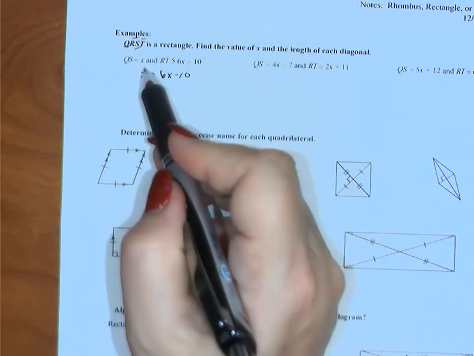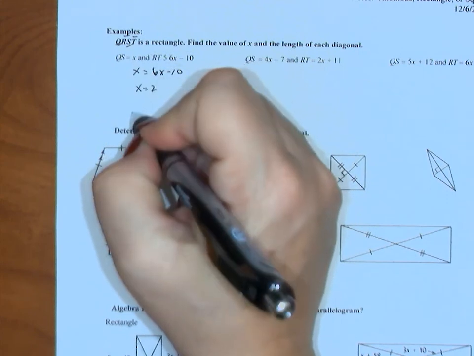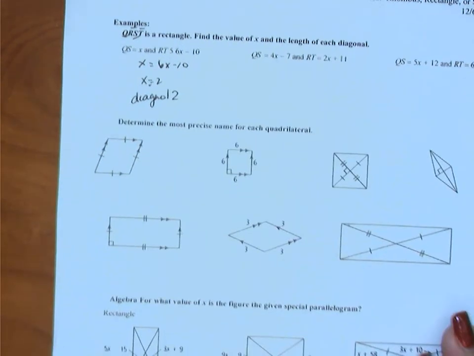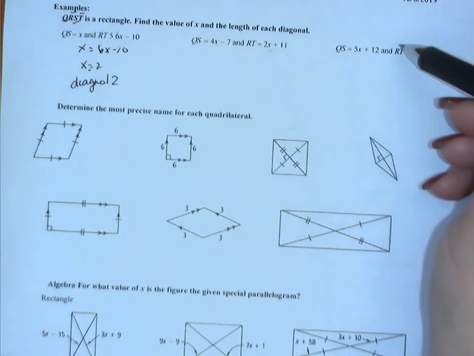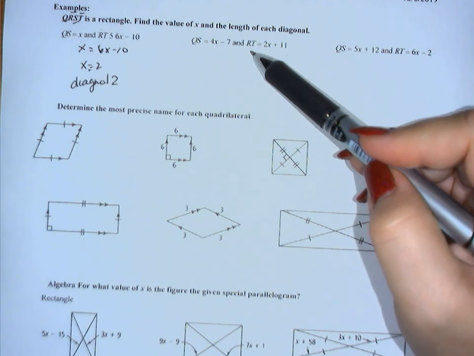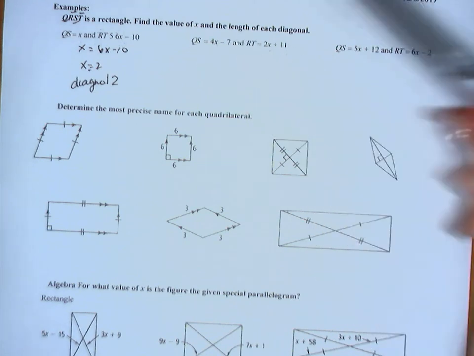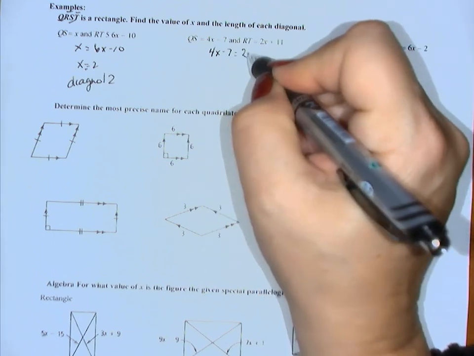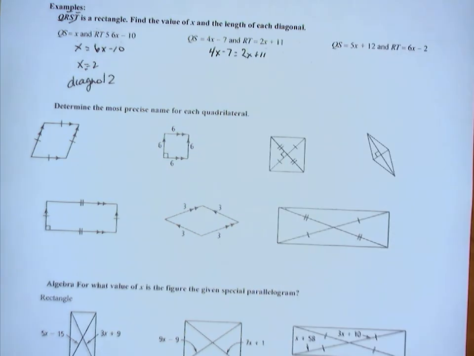And because x is one of the side lengths, or the diagonal lengths, then the diagonal is also 2. Okay, so just setting each one of these up, I'm going to let you solve them on your own. These are both diagonals of a rectangle. The diagonals of a rectangle are congruent, which means that I can set the lengths equal to each other. Solve that.